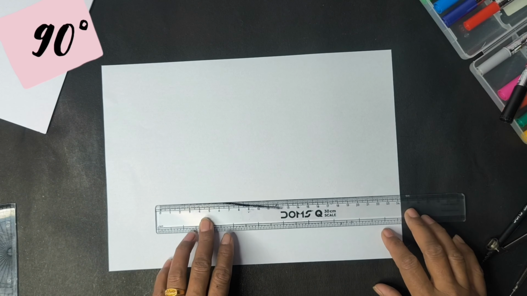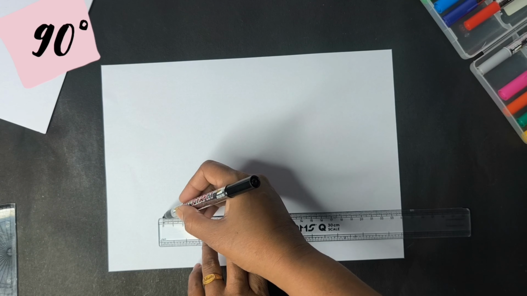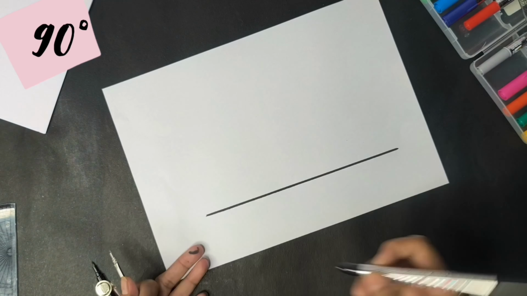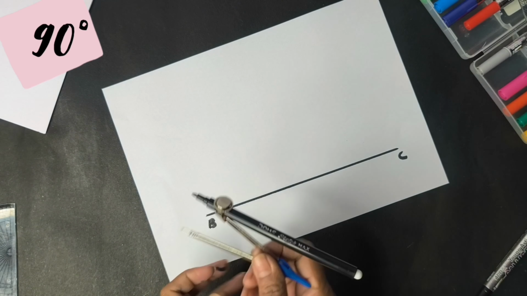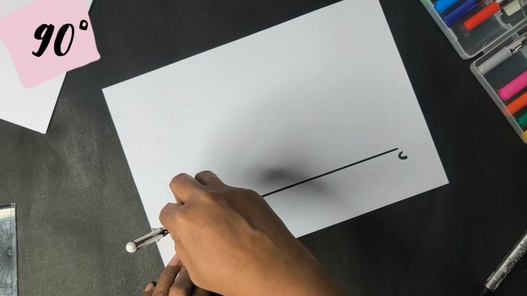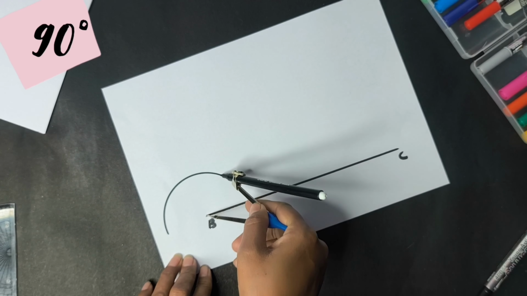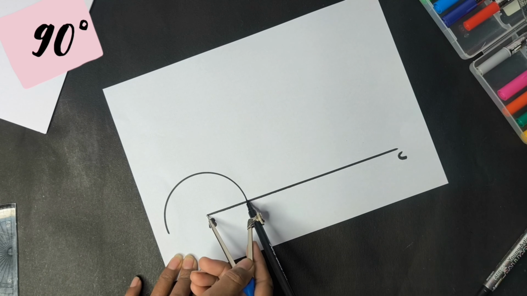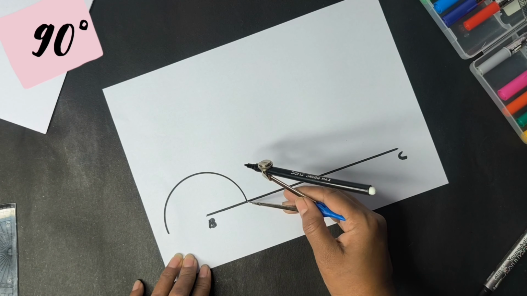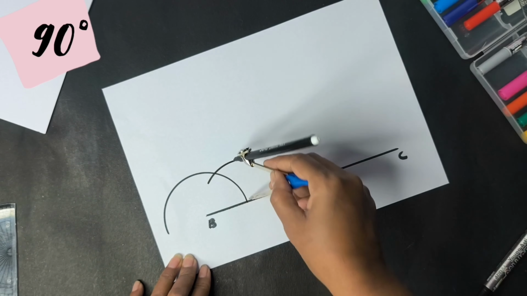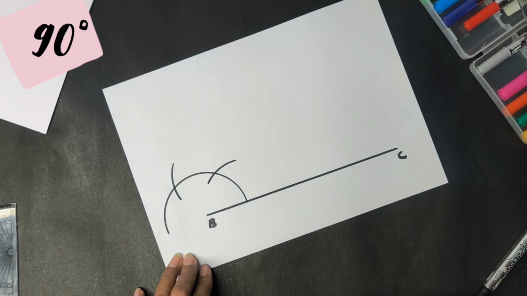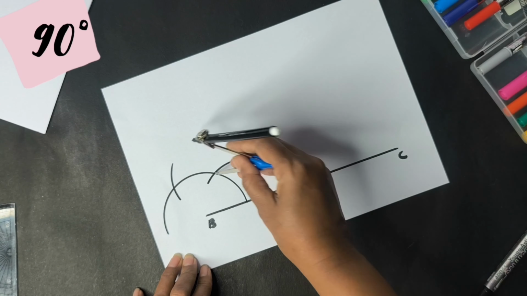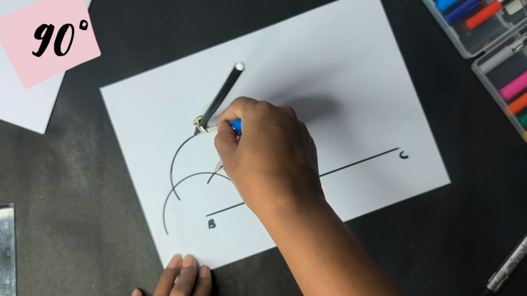To construct a 90-degree angle, first construct a horizontal line and label its end points as B and C. Take a compass and adjust it to some length and using point B as a center, cut an arc as shown. After this, without changing the length of the compass and using this intersection point as center, cut arc as shown. Using these points as center, cut arcs as shown.